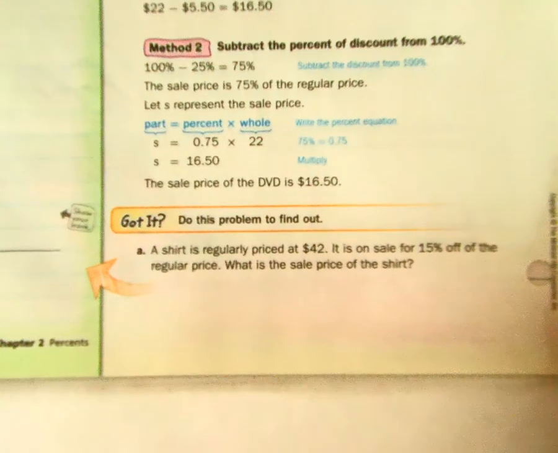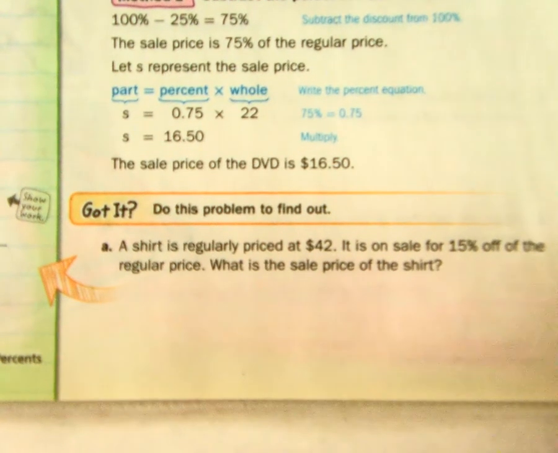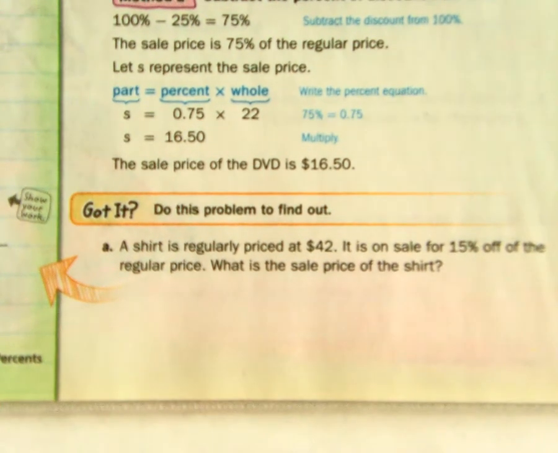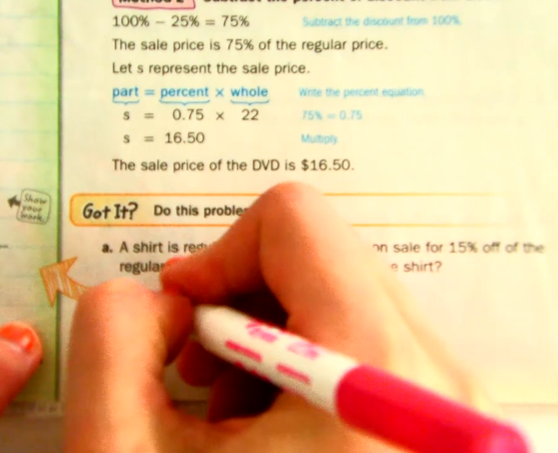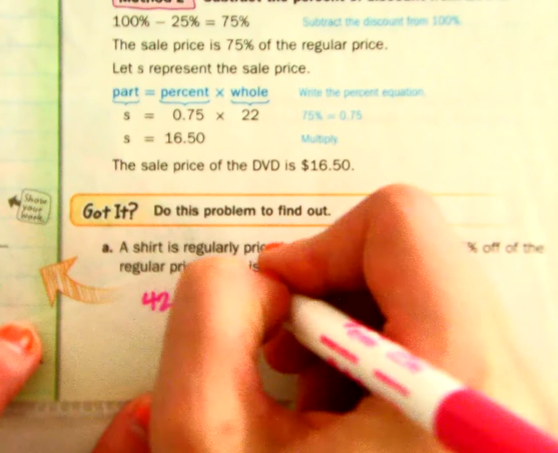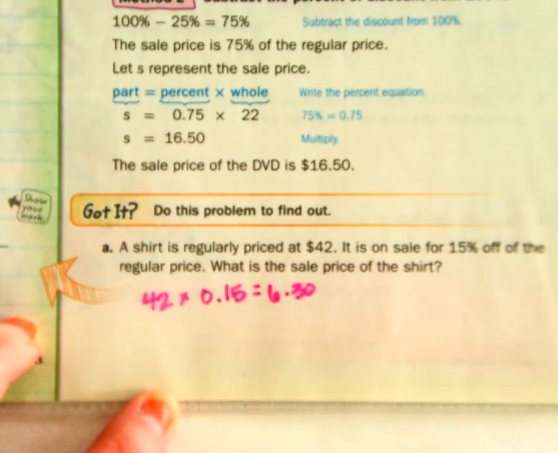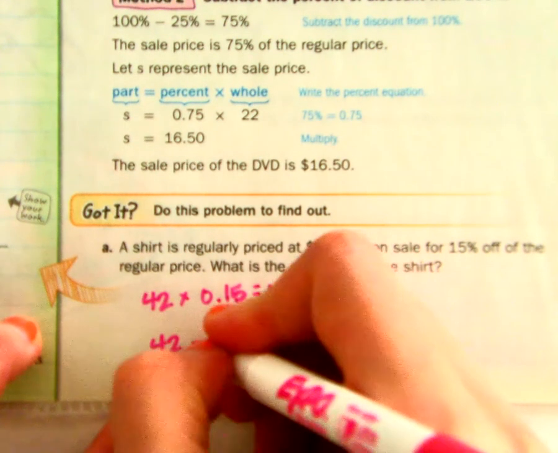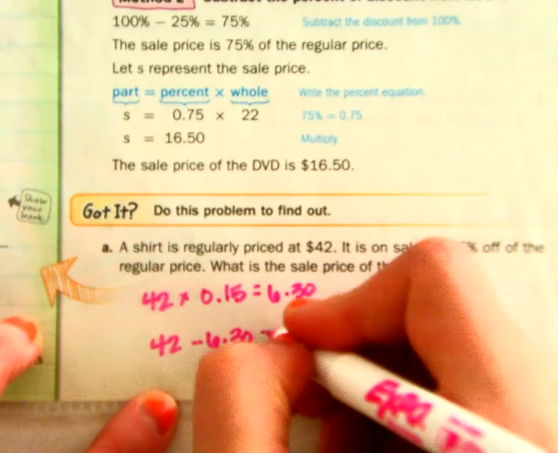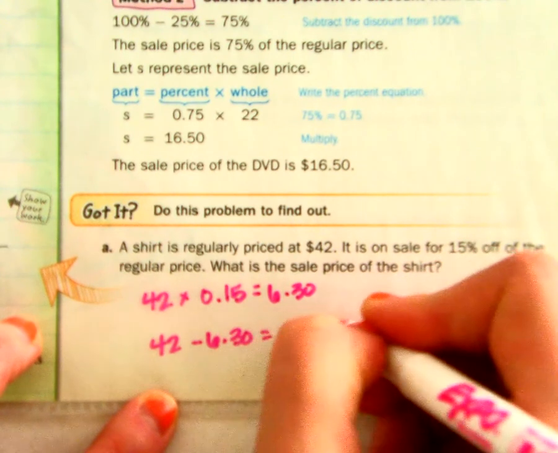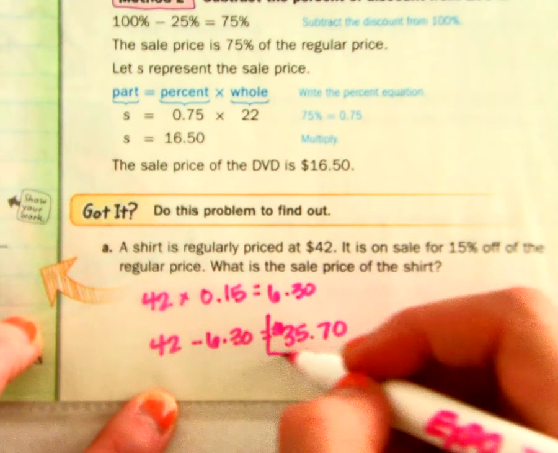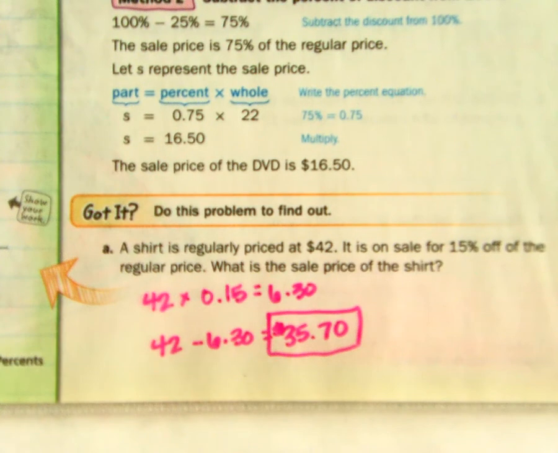If we look at example A, a shirt is regularly priced at $42. It is on sale for 15% off of the regular price. What is the sale price of the shirt? Okay, so again, my shirt is $42, and we're going to take 15% off. So we can take 42 times our 15% to figure out how much money we would save. And when we multiply those, we get $6.30. And again, if it's on sale, it's cheaper. So then we take our 42 minus the $6.30 we're saving, and we get $35.70. So with our 15% sale, this shirt now costs $35.70.